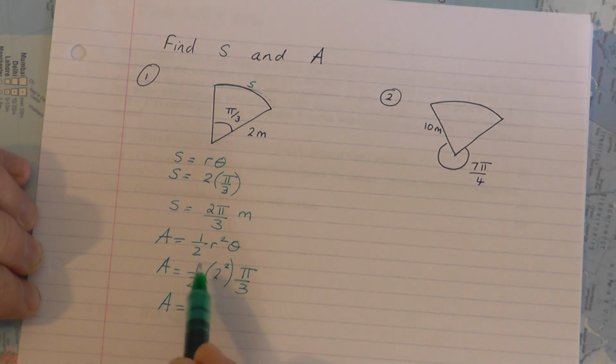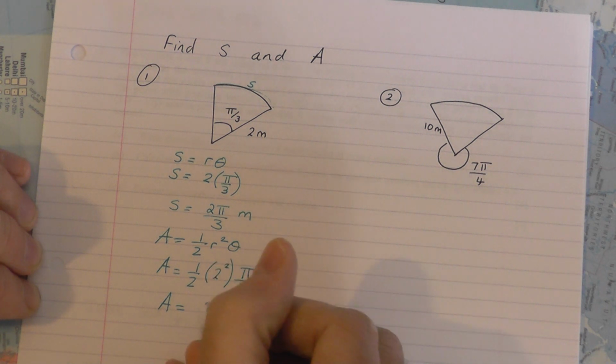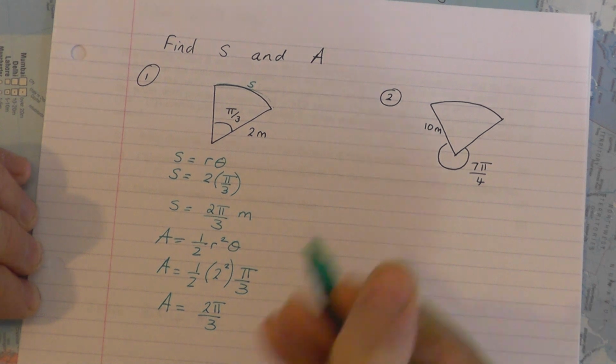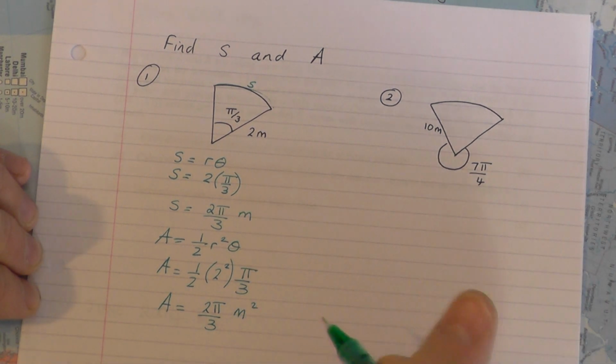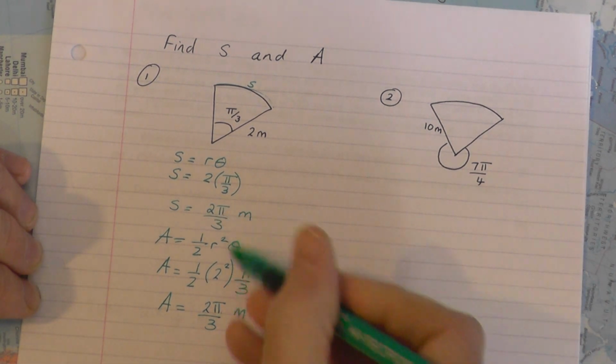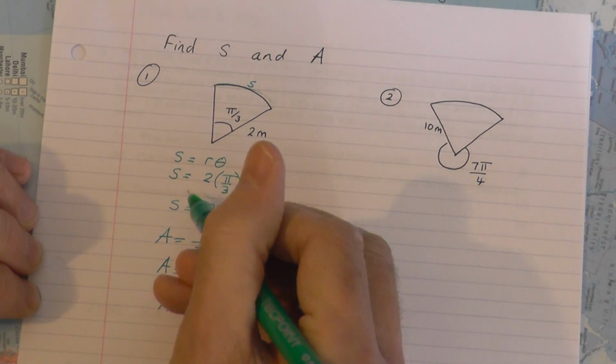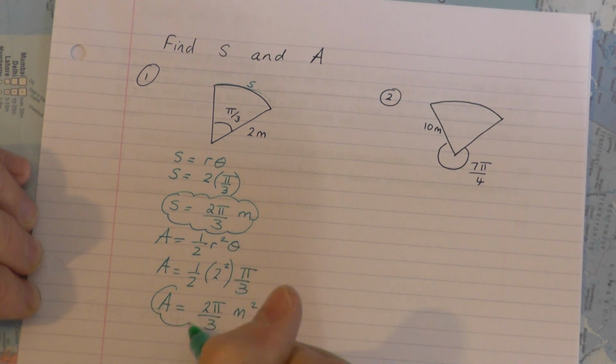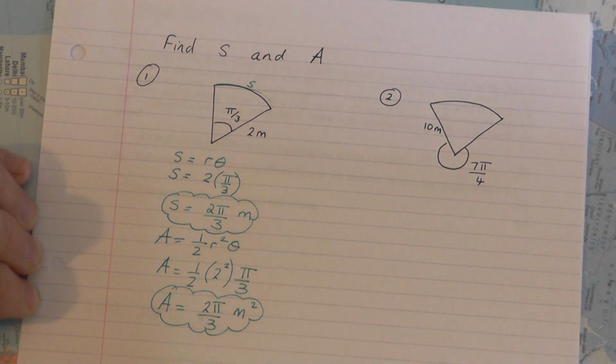2 squared is 4, half of 4 is 2, and so 2 times pi by 3, you get again the same answer by chance, 2 pi by 3, but this time we're in meters squared. These are just coincidentally the same value. They won't always work out to be the same value. So there you go, there's the arc length, and there's the area for this particular question.